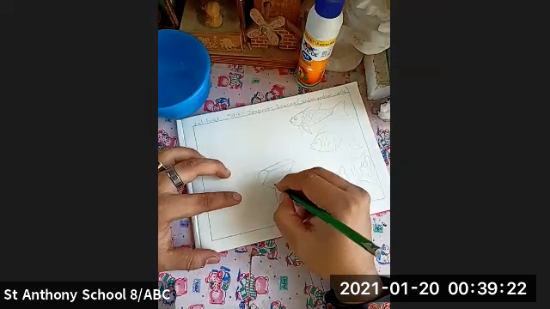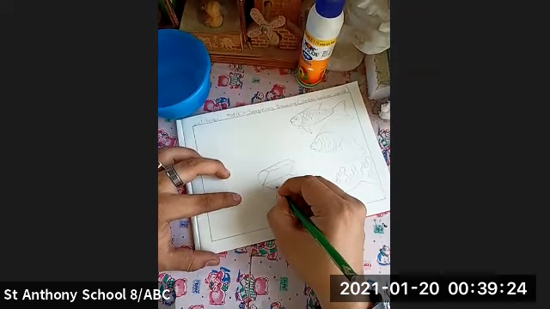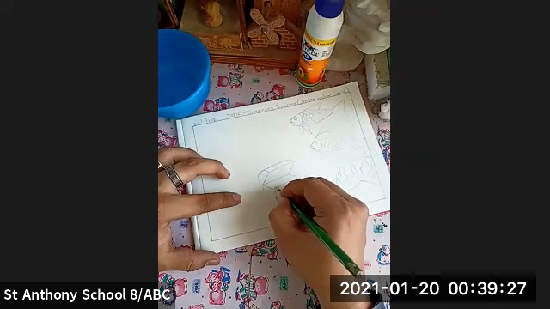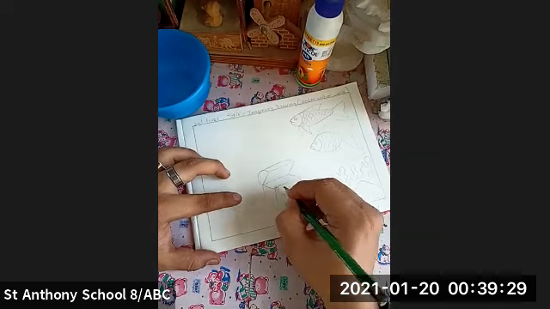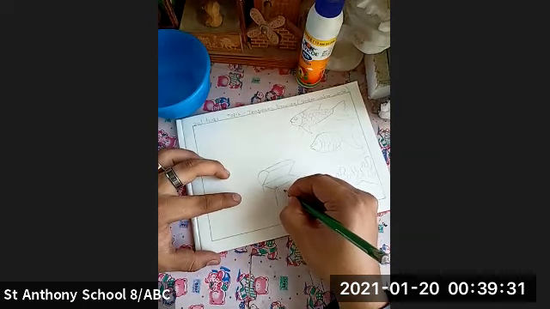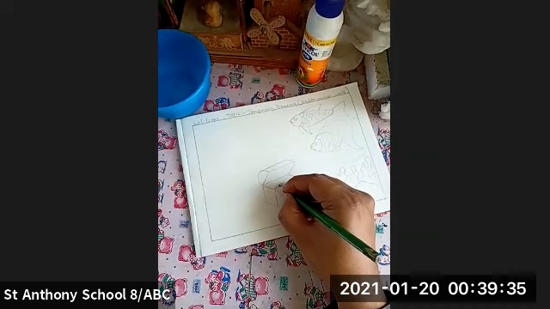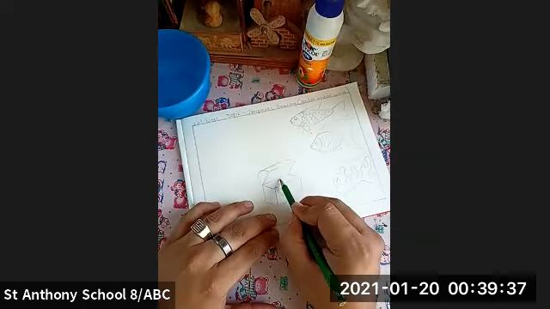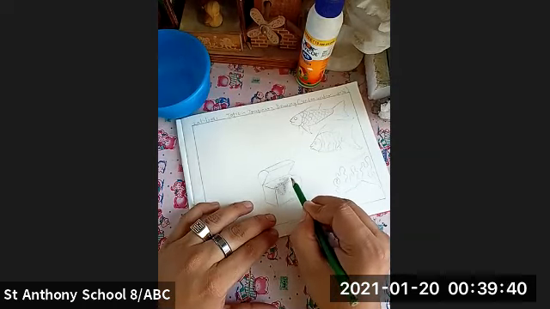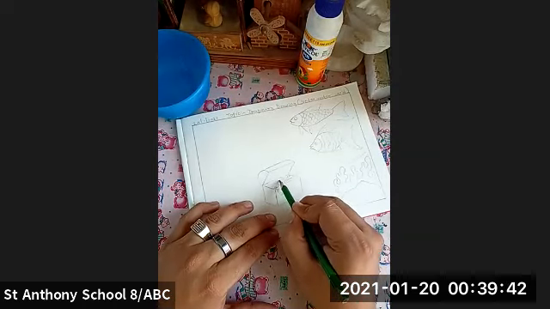Here I have drawn a treasure box, and in this treasure box there are some jewelries. Yes, there are some jewelries coming out of this box in this way. There are some gold coins over here.